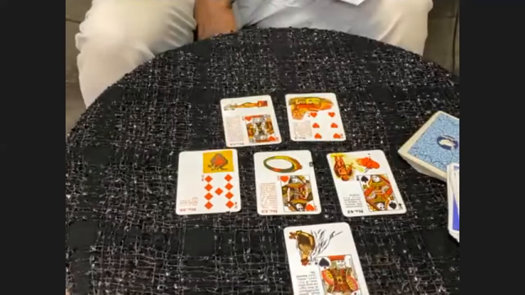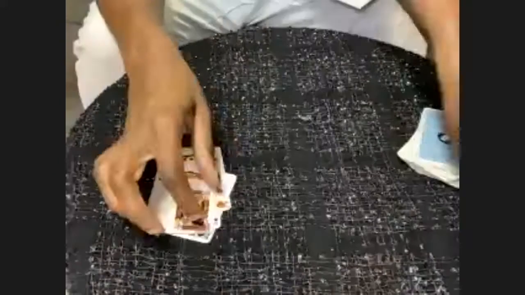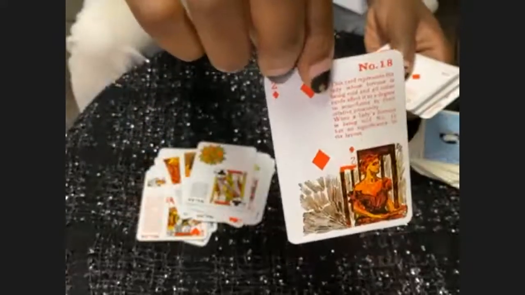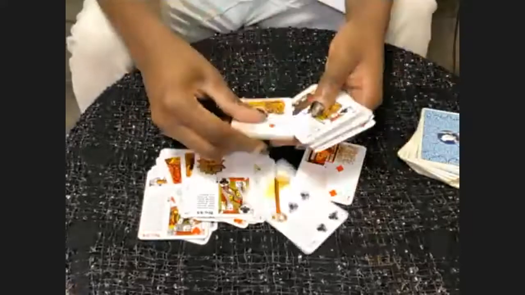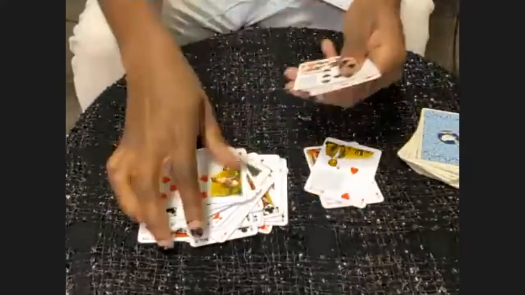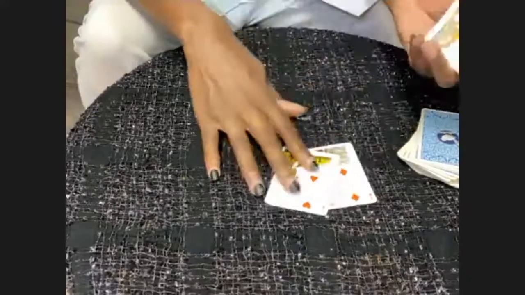In the Lenormand system, the woman and the man cards also will always represent your client. They are in the Gypsy Witch deck known as the Two of Diamonds. The Two of Diamonds is the woman, and the man is known as the Two of Hearts. So these are the two most common significator cards you'll use. You'll either use the man or the woman when you're reading for a client.